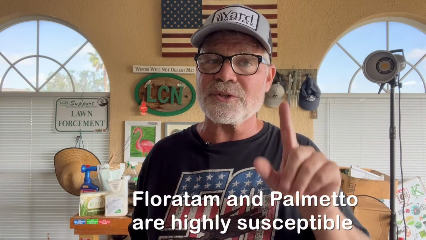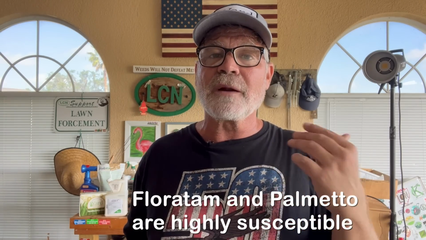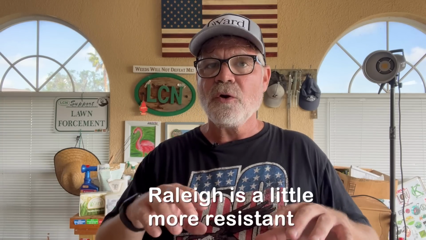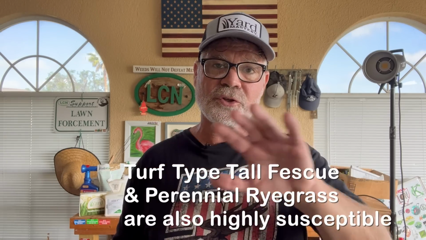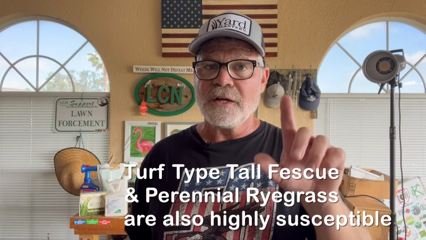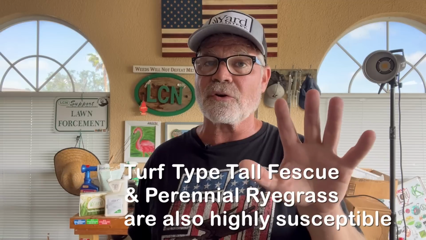In Florida, most of the St. Augustine grass here is Floratam, which is highly susceptible, and there's also a lot of palmetto here, which is even more highly susceptible to gray leaf spot. Over in Texas, you guys mostly have Raleigh St. Augustine grass, which can get gray leaf spot, but is a little bit less susceptible than the other two varieties I just mentioned. Now, also cool season lawns through the transition zone and up into the Midwest, turf-type tall fescue and perennial ryegrass are also affected pretty bad by gray leaf spot.